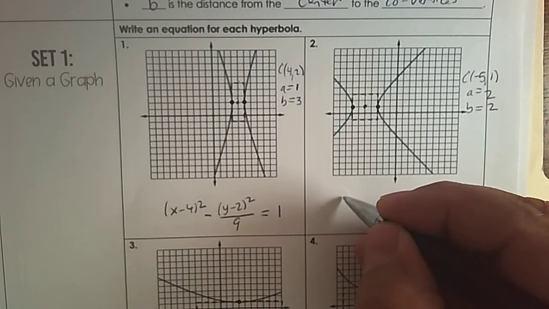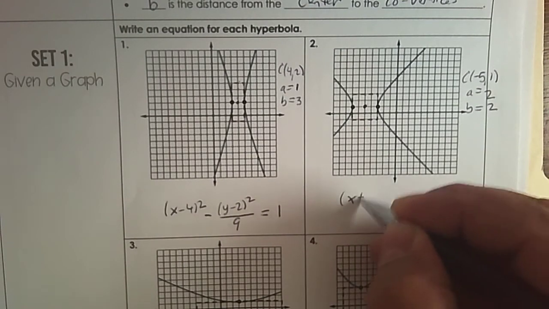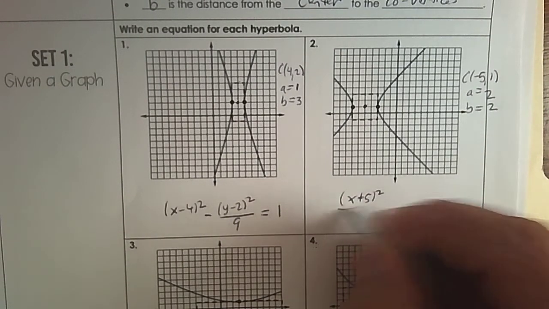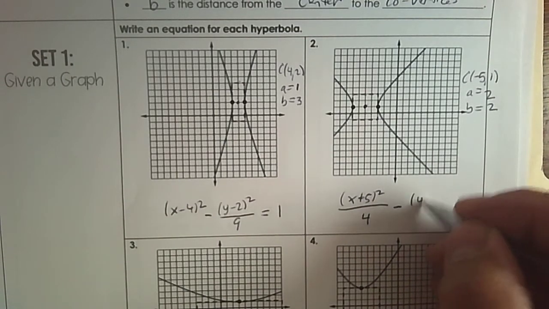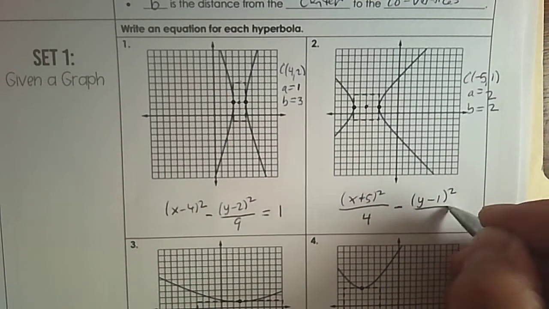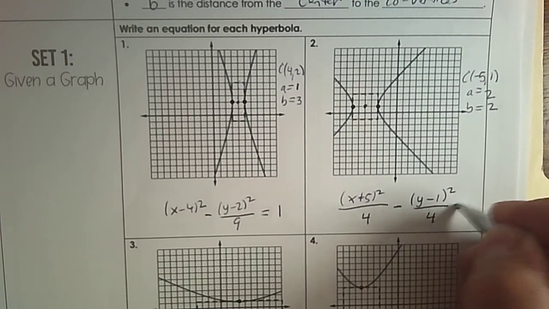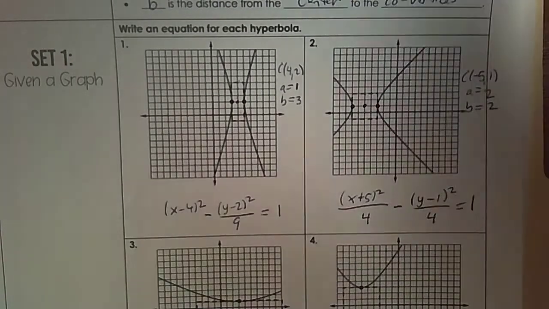So we're going to start with x. So x plus 5 squared, square a, and that's 4. Subtract y minus 1 squared, square 2, that's 4, and that's equal to 1. Done.